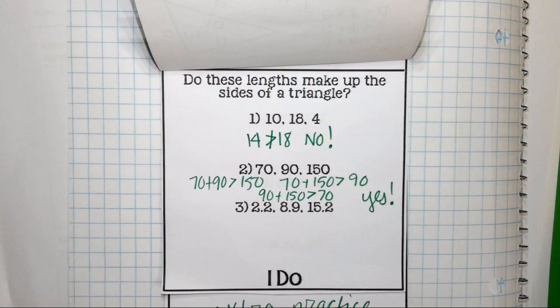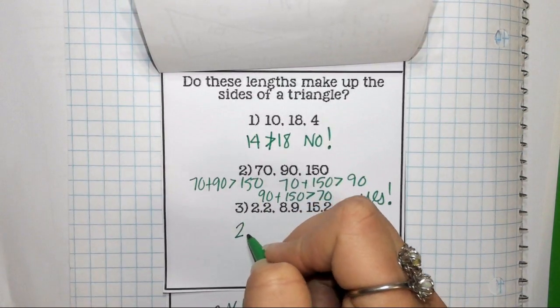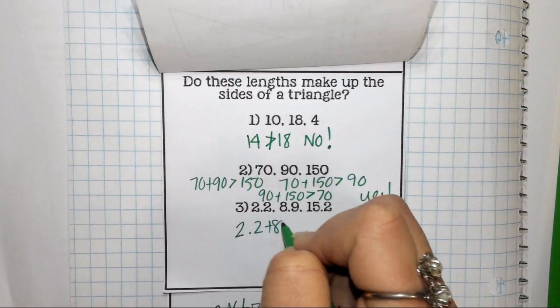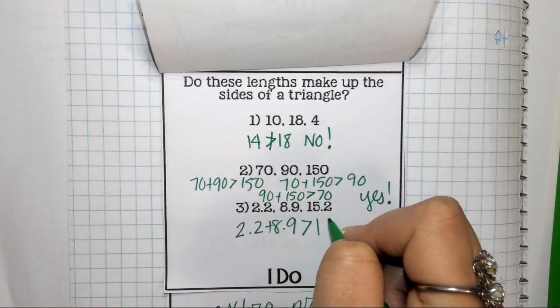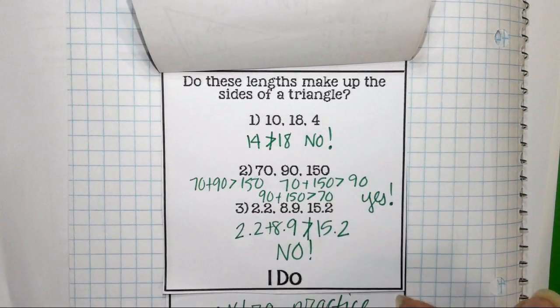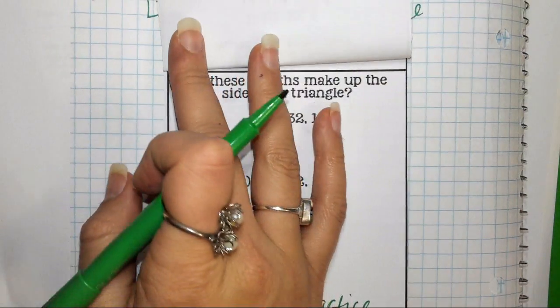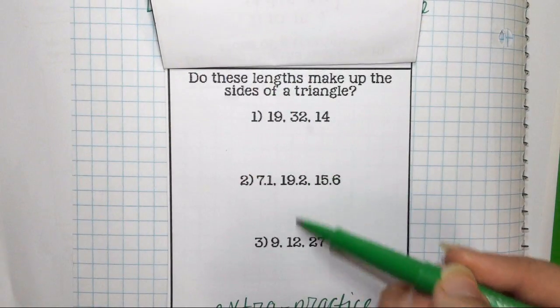I'm super proud. Go to the next page. What'd y'all get? Is 2.2 plus 8.9 greater than 15.2? So the answer is no. And we move on to the next page. Does everybody understand? Are we sure? Okay. Now do these without me.